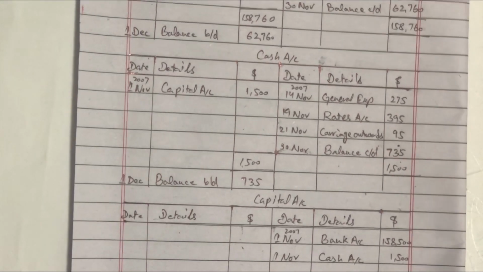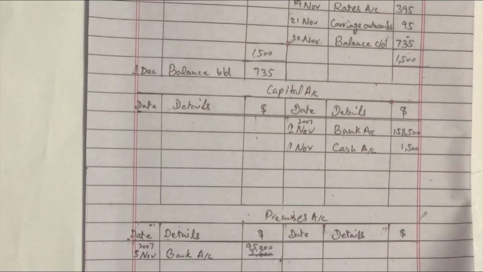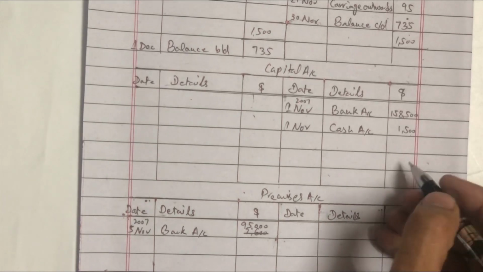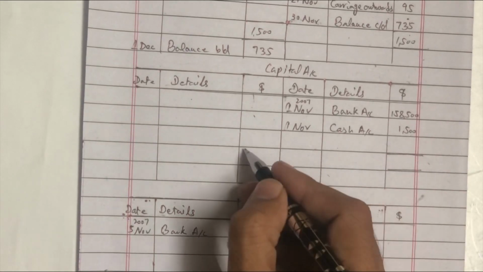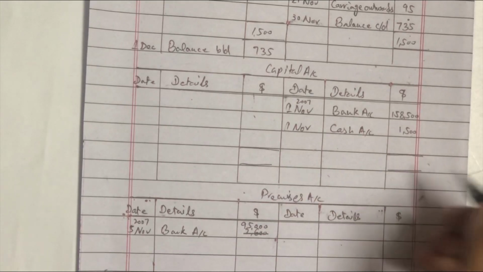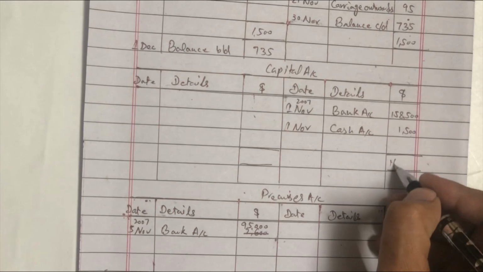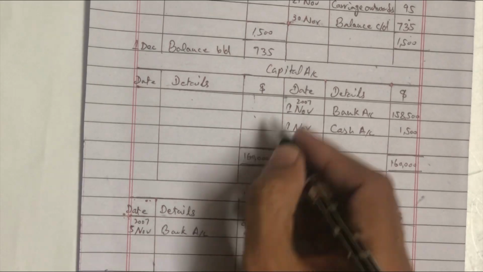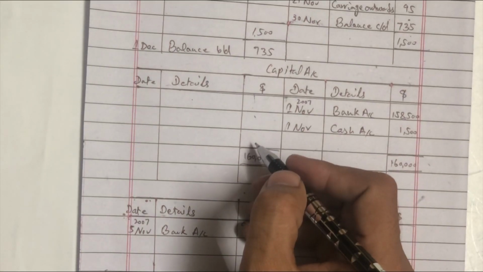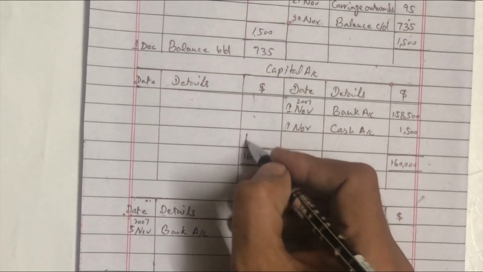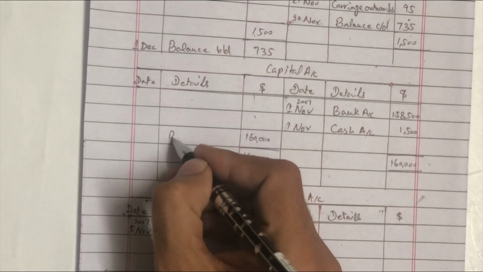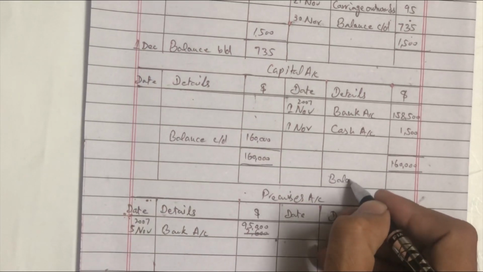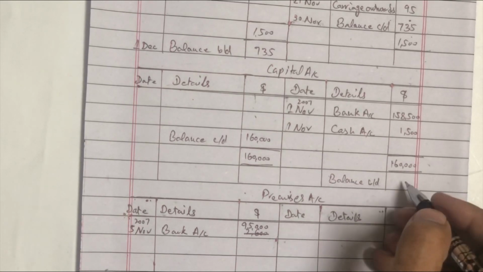Moving on to the next T account, where we have a capital account. In this account, we can see we have all the transactions written on the credit side. So we'll make the total of this side because the credit side has the bigger value. So the amount will come up here, 160,000. We will move this to the other side as there is nothing to take away from this balance, nothing to deduct, so we'll write down the same amount here, and this will be our balance carried down, and then it will be our balance brought down.